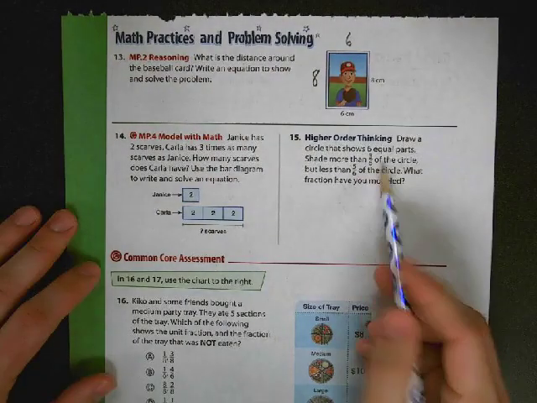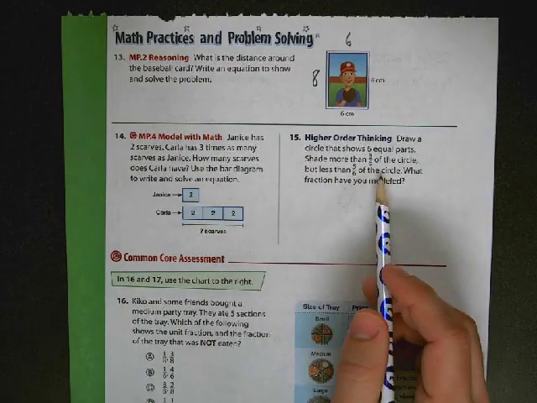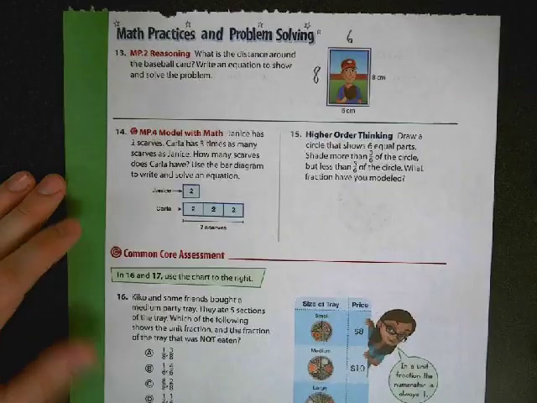Draw a circle that represents 6 equal parts. Shade more than 3/6 of the circle, but less than 5/6. So it's going to be 4/6. What fraction have you modeled? 4/6.